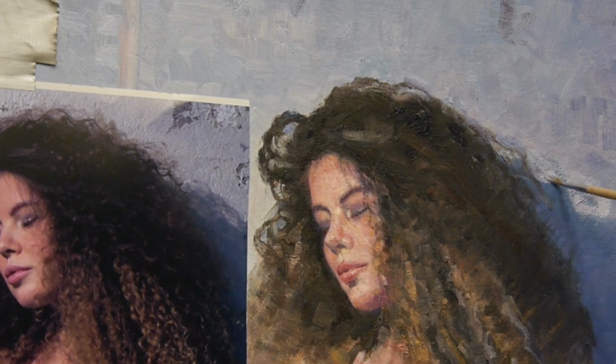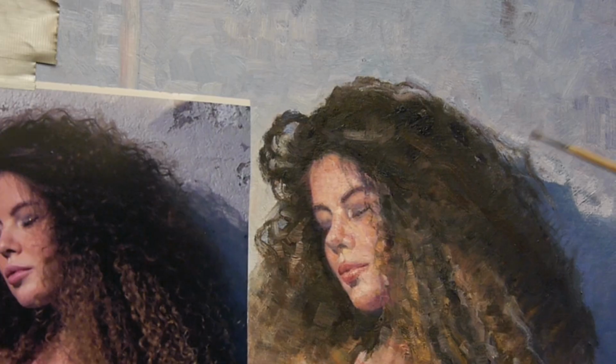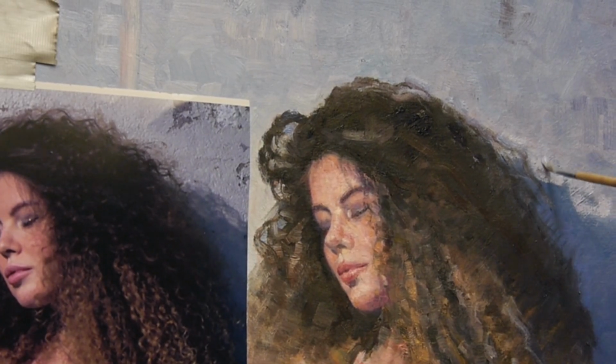A little bit more lines hitting it, hitting the wall.